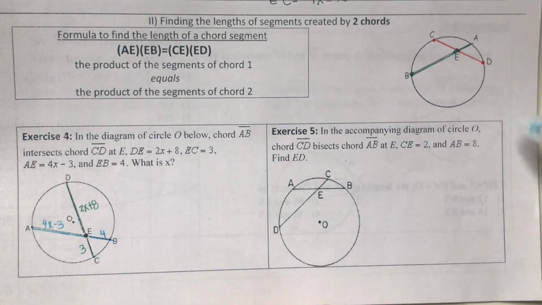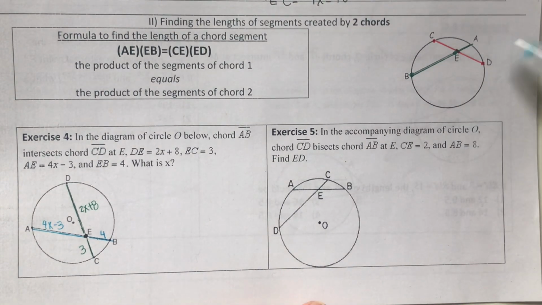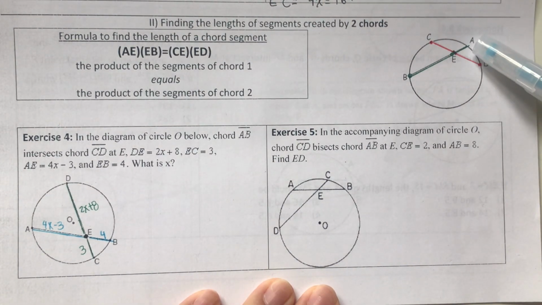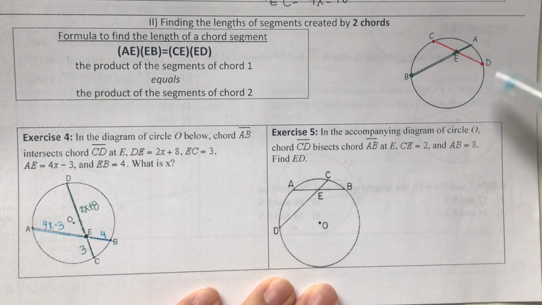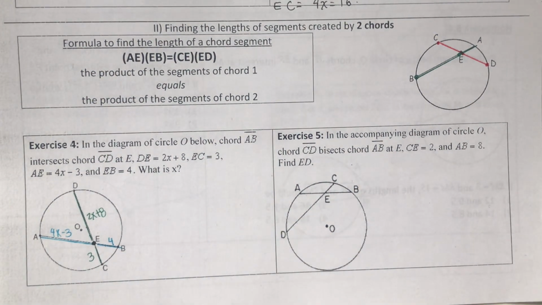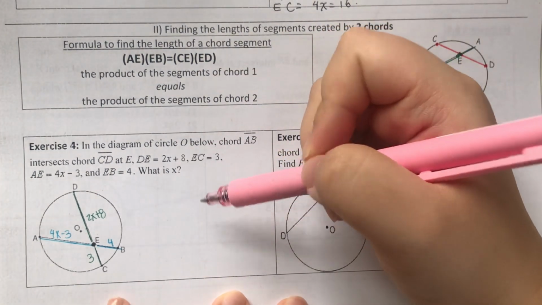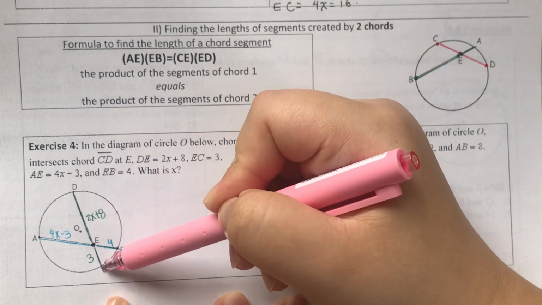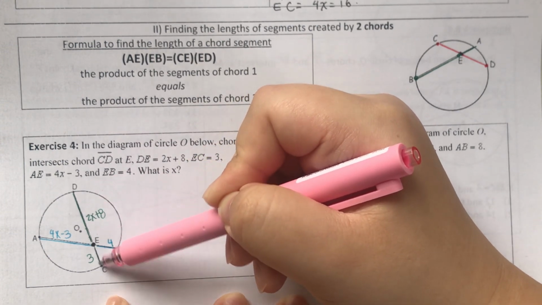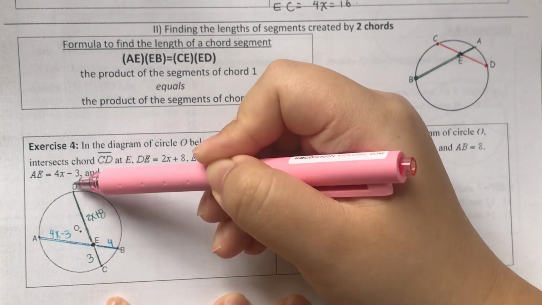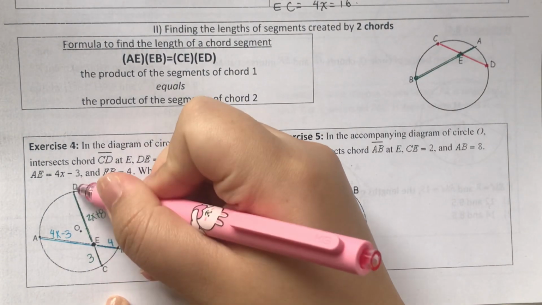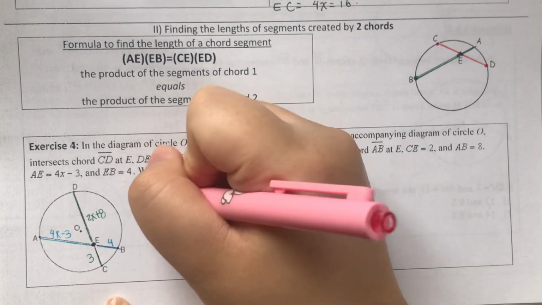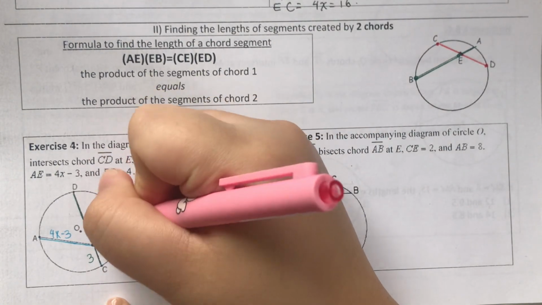Refer back to what we learned before. It tells me that part of the chord multiplied by the other part is equal to the product of the other segments of the second chord. That might sound a little mouthful, but let's do a problem. DC is a chord separated into two segments. If I call CD segment 1, I need to multiply these two segments, so it's 3 multiplied by 2x plus 8.